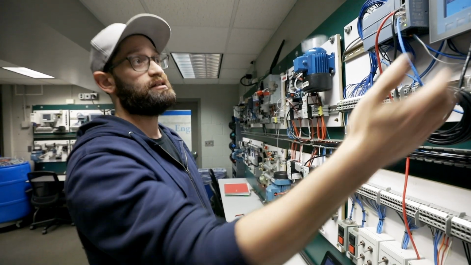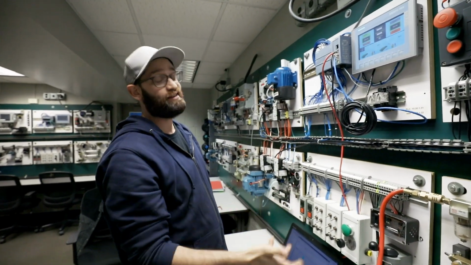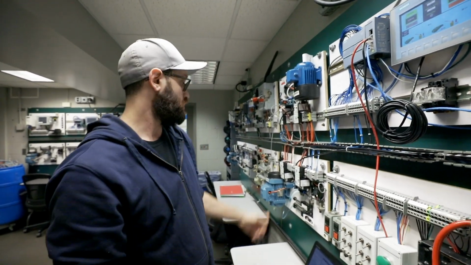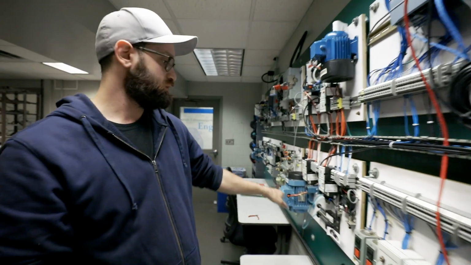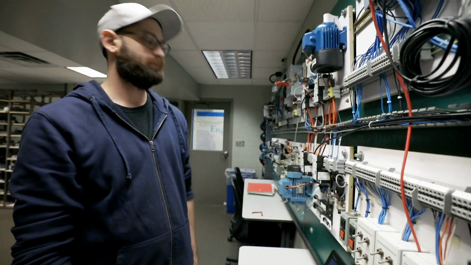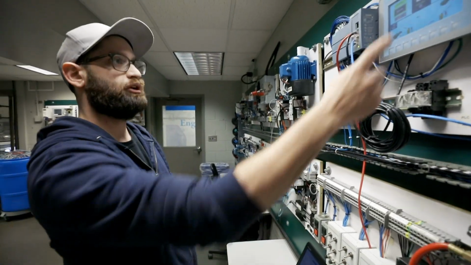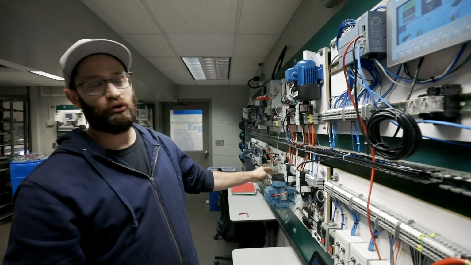We also have an exit, which does the exact same thing, only it simulates a vehicle exiting the parking garage. So the car is now exiting with this motor. This guy is gonna move forward after the gate opens. And now the gate's going to close on the animation as well as reverse the motor.